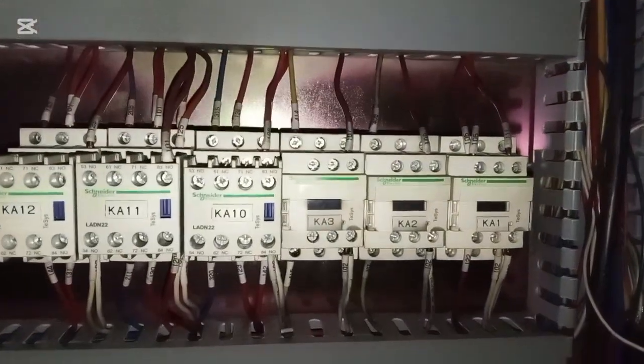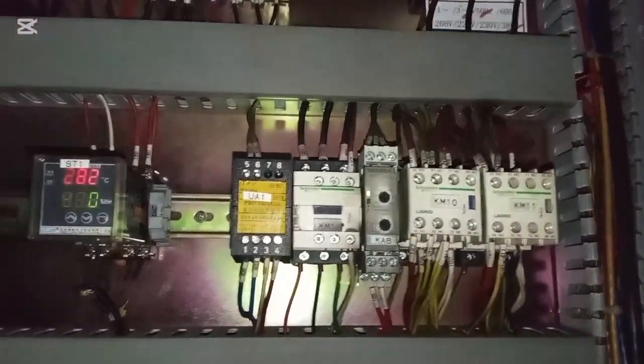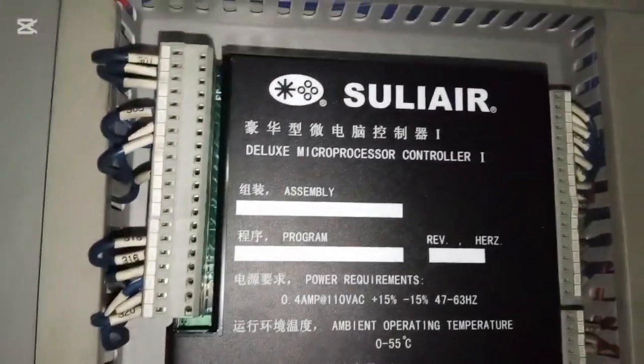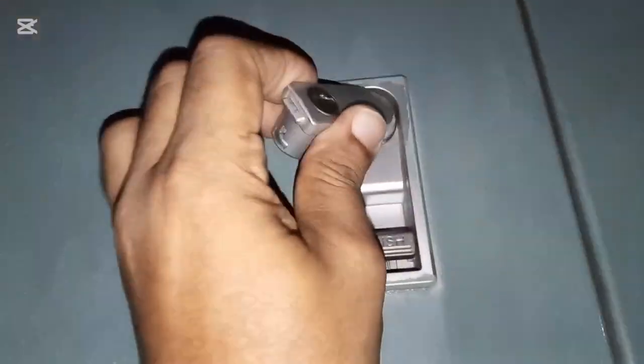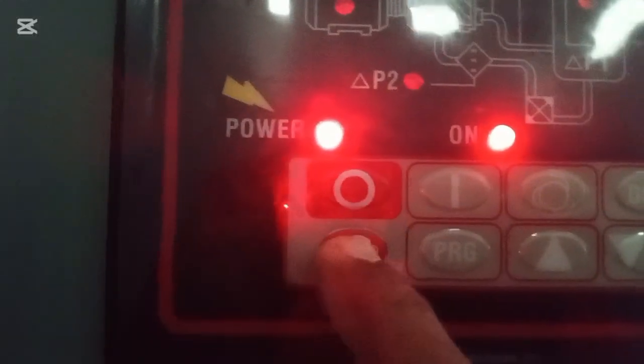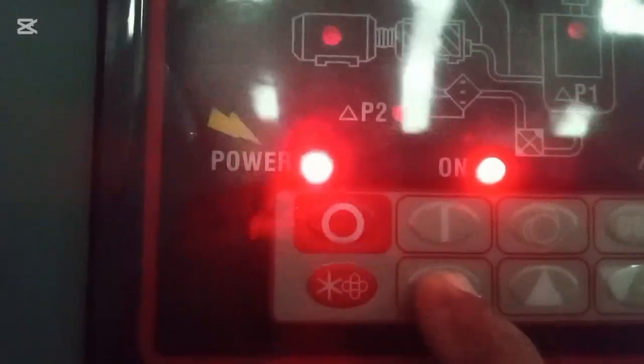Here are the different cable connections. Also here is the magnetic contactor. This is the instrument panel, and the electrical panel is outside. This is the 24-volt system. Here is the control back panel of the SULIAIR compressor. This is the main HMI unit in which we will set the parameters, and here are star and hash.